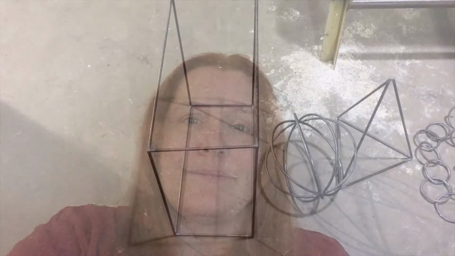So I'll be showing you some ways of doing this while I'm actually building an example sculpture for you. But to do that, we need to go to the studio. So let's head to the studio now.